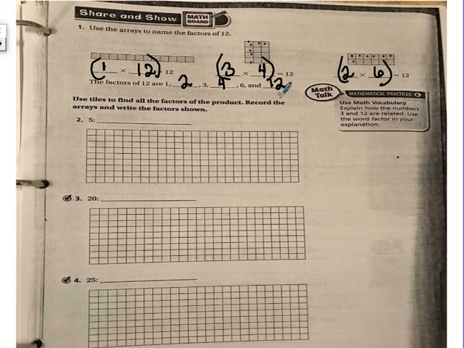Use tiles to find all factors of the products. Record arrays and write the factors shown. Alright, so sometimes you're going to run into numbers like 5. Now, if you think, there are no other factor pairs or factors that get you to 5 unless you go 5 times 1. 2 times 2 is 4, and then 2 times 3 is 6. I mean, it goes over it.